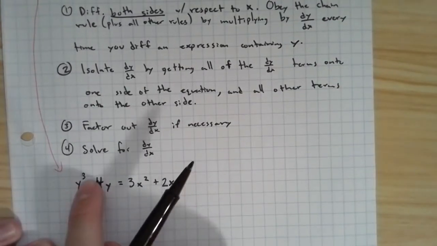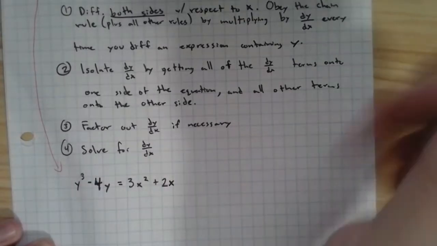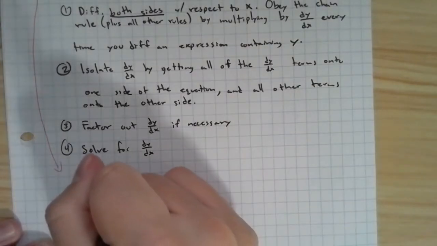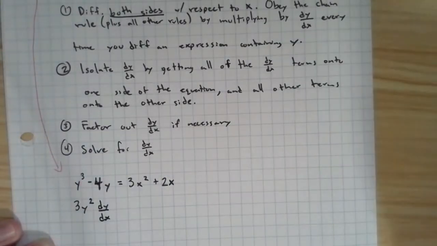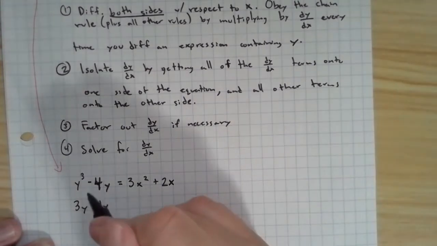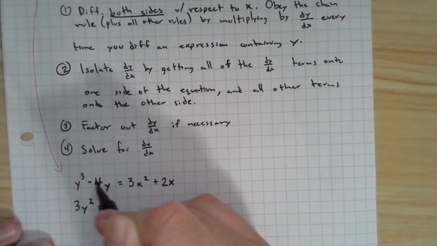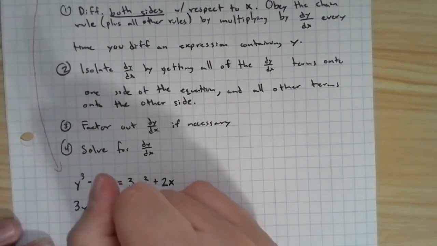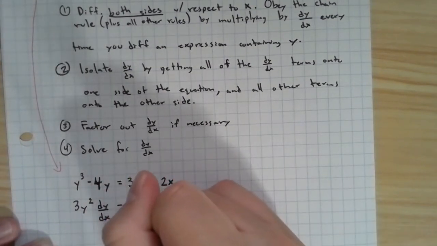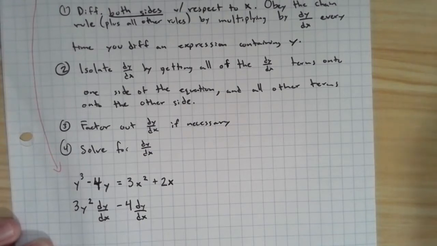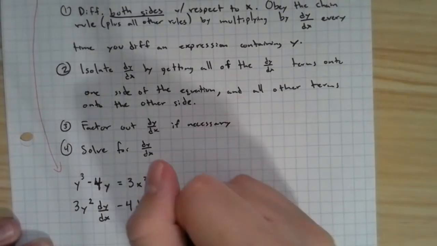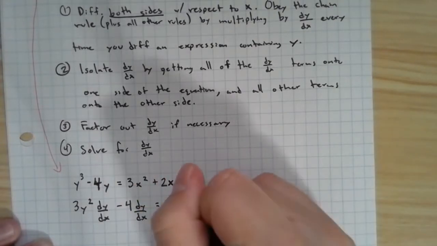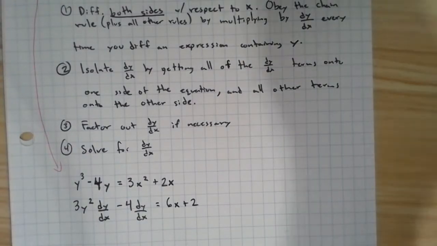This first one here, y to the third. Multiply by the exponent, 3y, and subtract 1 from the exponent. So 3y squared, dy dx. Don't forget to write the dy dx after it. Minus 4y: if this was minus 4x, the x would just go away. Similarly, the y just goes away, so minus 4, again dy dx, because I differentiated a y term. It's equal to, now you differentiate the right side, just like we've always done: 6x plus 2.